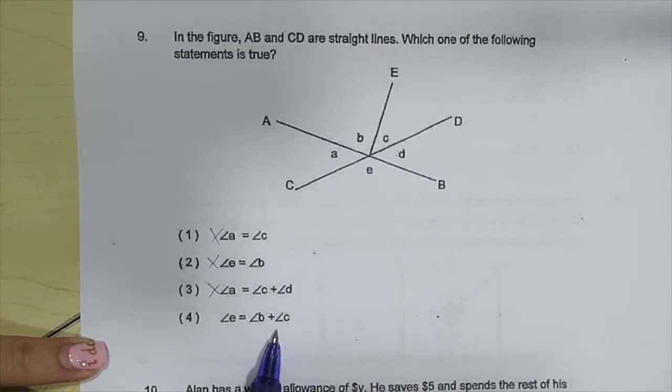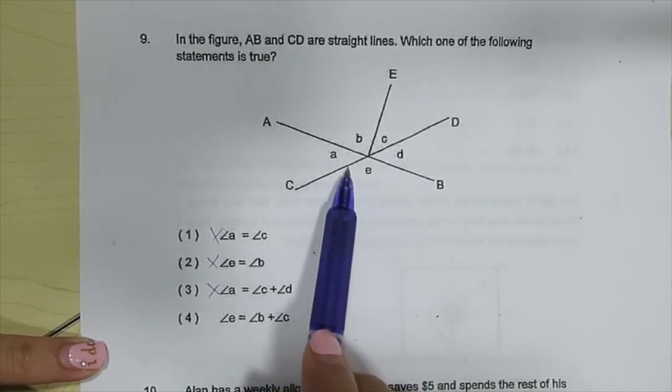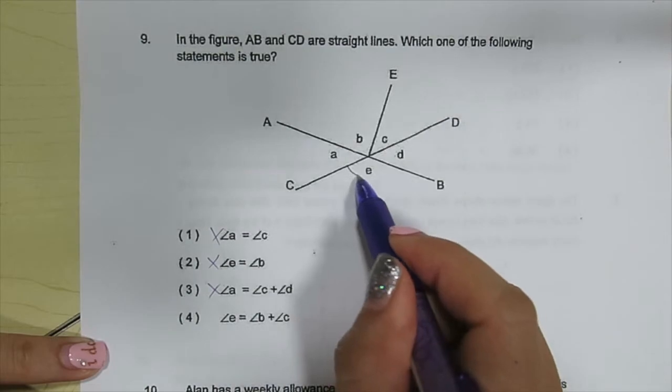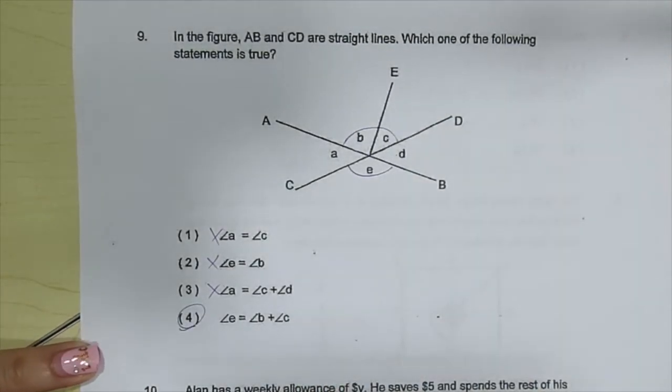E is equal to B plus C. So this was what I mentioned earlier. Cross. E is here. E will be the same as these two angles. Yes. Option 4.